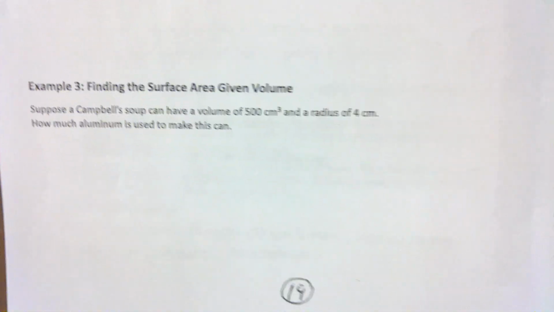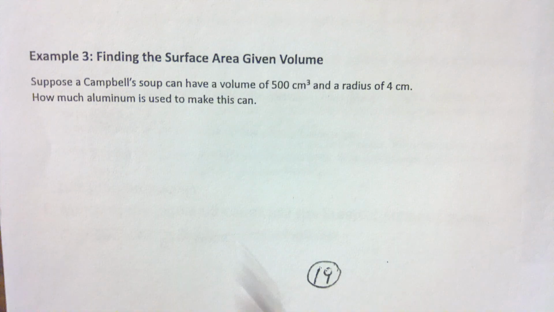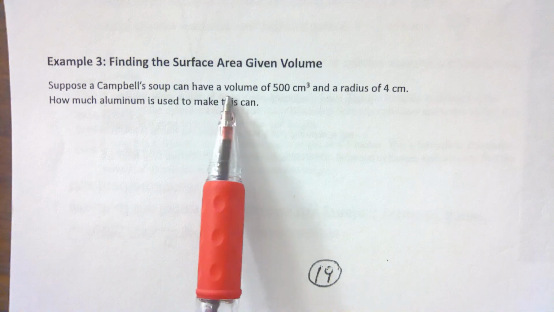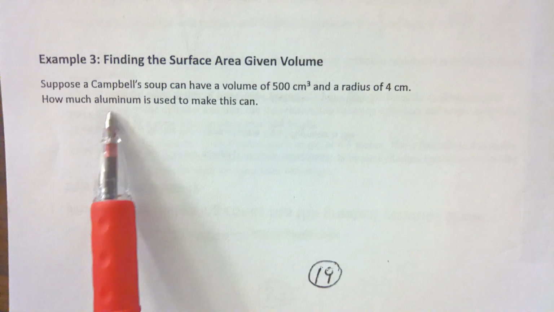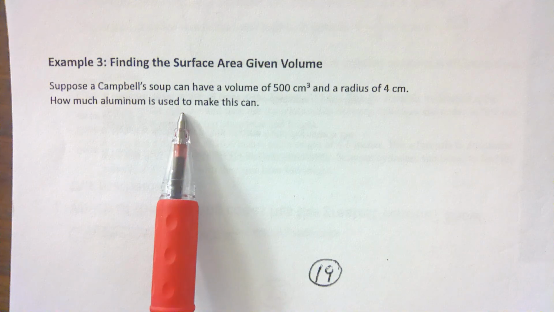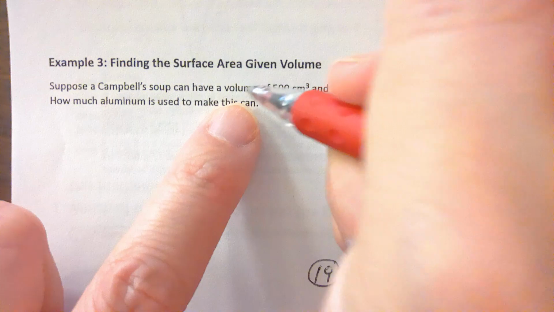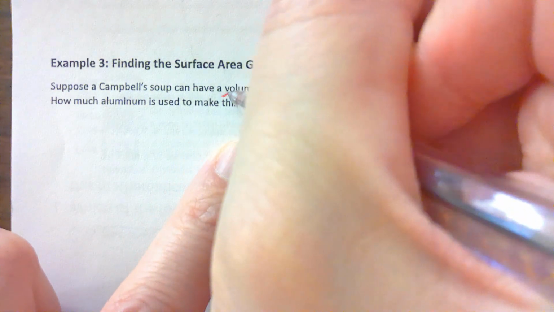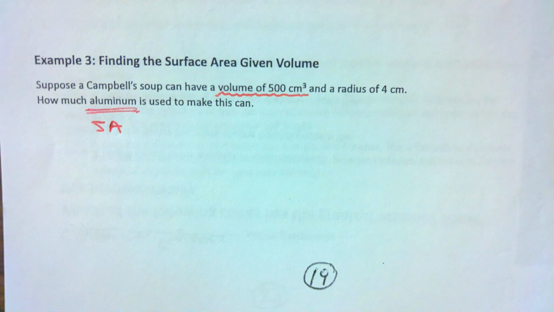Okay, so EQAO does ask questions like this. Suppose a Campbell's soup can has a volume of 500 centimeter cube and a radius of 4. How much aluminum is used to make this can? Right. So what's weird is you're given volume, but what are they asking for? Surface area, right?